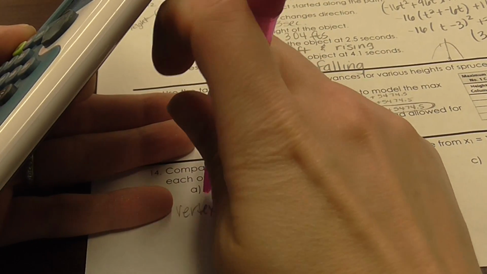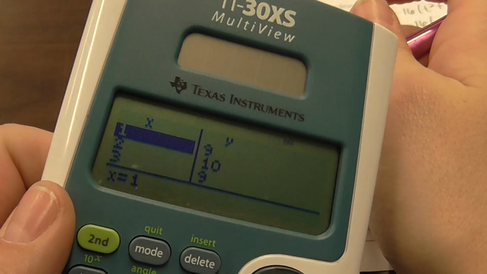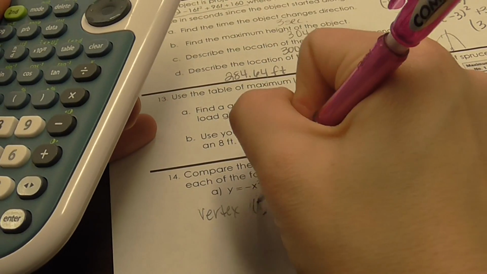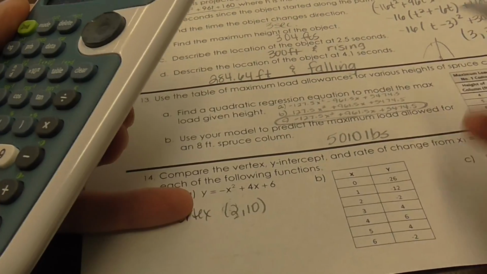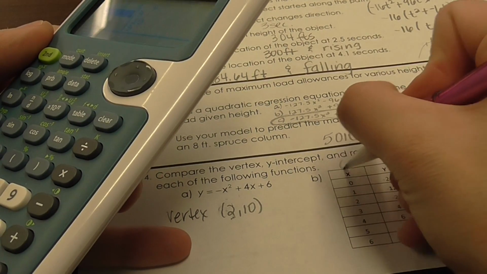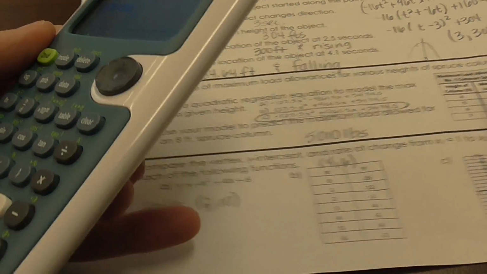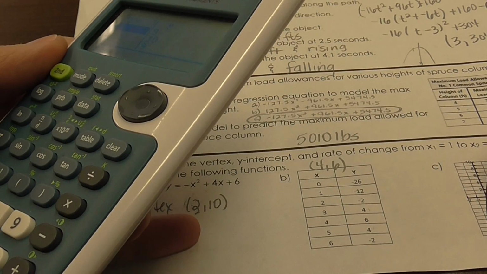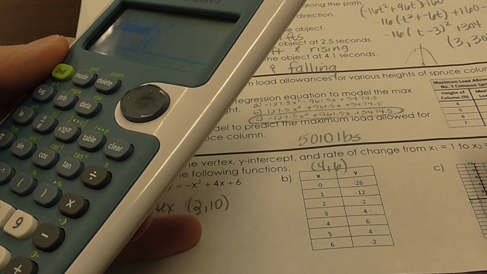Nope, not 9, 10, 9. But what's the x value? 2, 10. Okay. Your vertex here, you look for that mirroring. It's right between these two, so your vertex is at 4, 6. And then right here, you look for the actual points. That's going to be 3, 9.